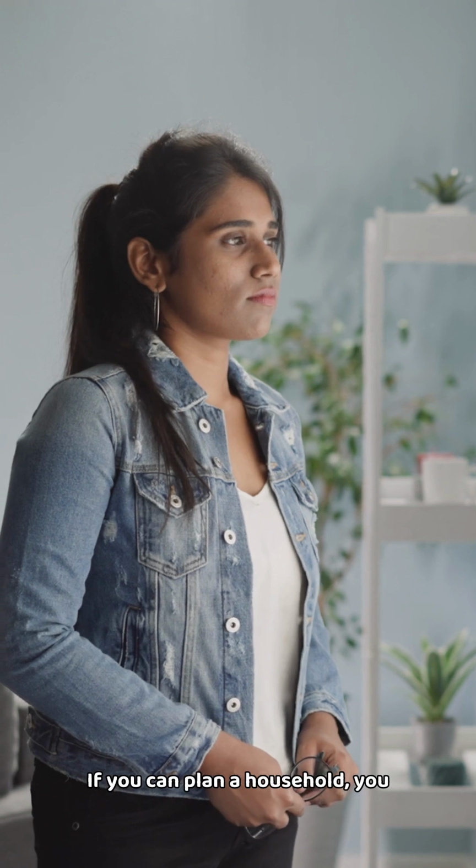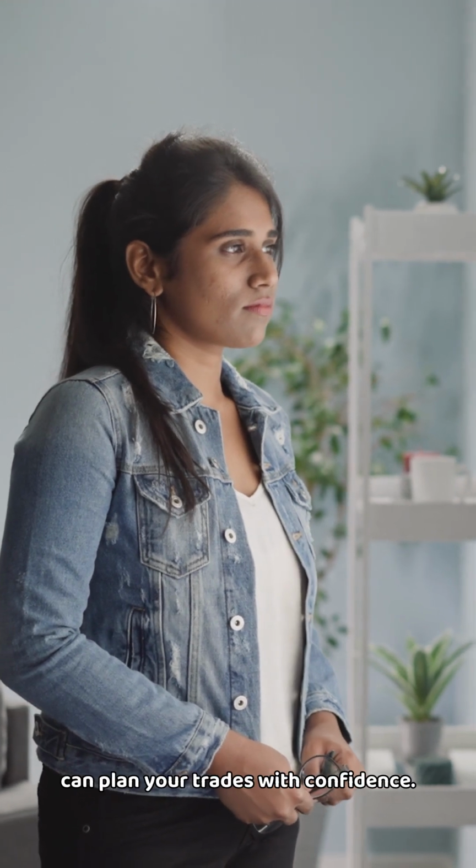If you can plan a household, you can plan your trades with confidence. Start simple. Practice regularly. Trust the process.